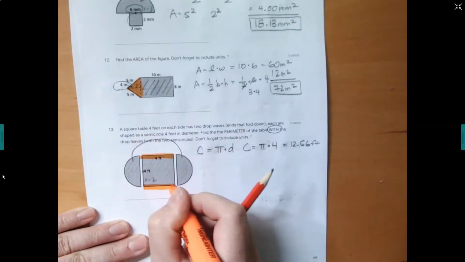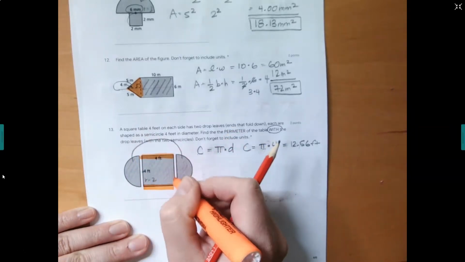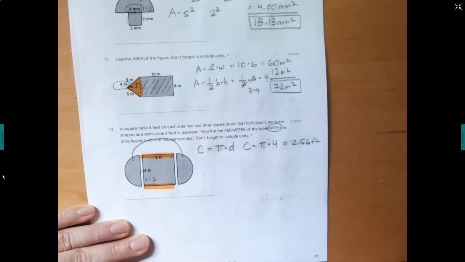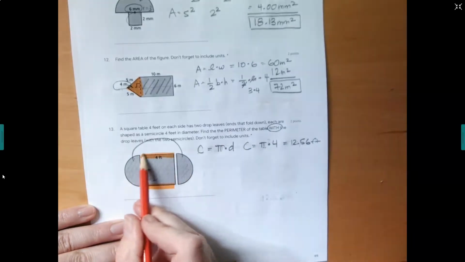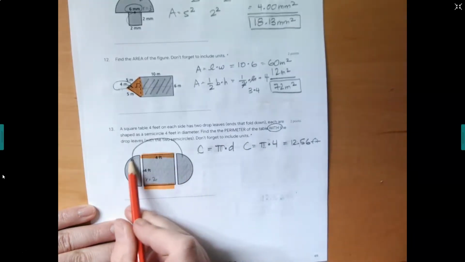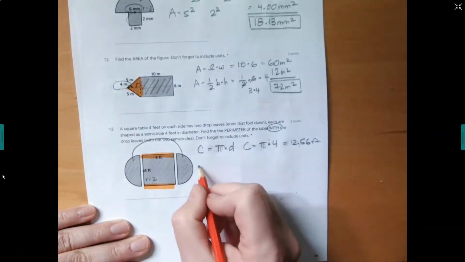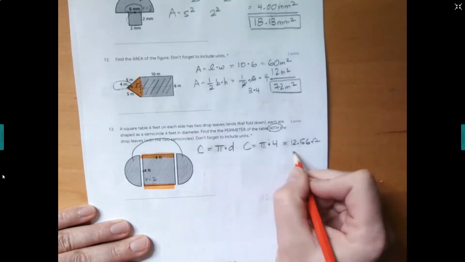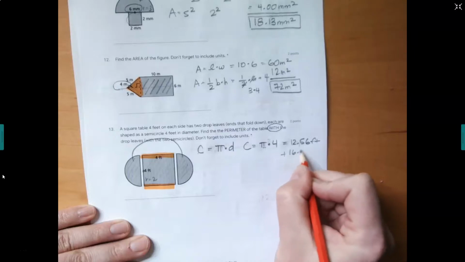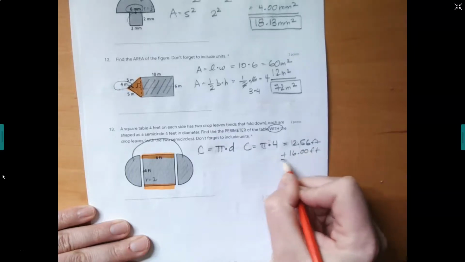And then we have this piece right here, and this piece right here. Now, you would think since it's not connected, you want to add that extra 8 feet, but it's not the case, right? Because it's with the leaves up, so it forms one big table, okay? So that might have been tricky in thinking. So then we have plus 16 feet.